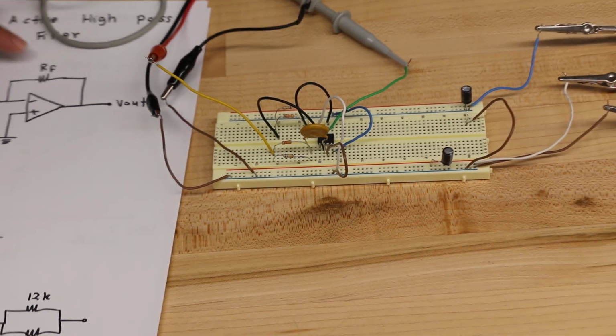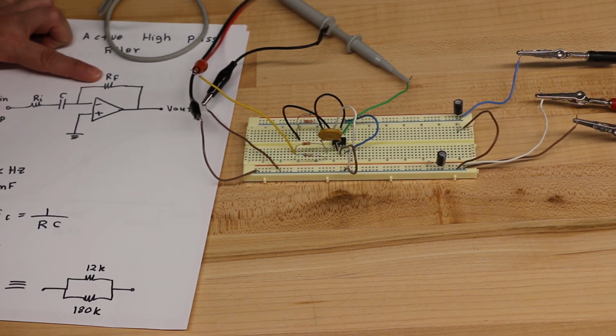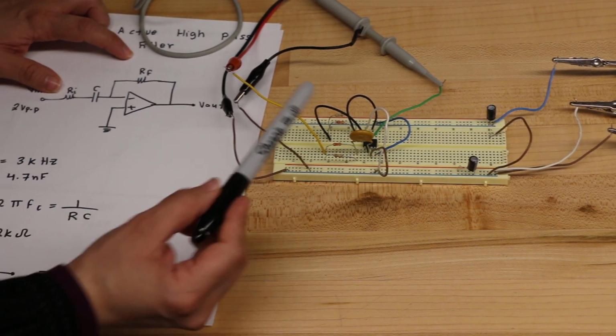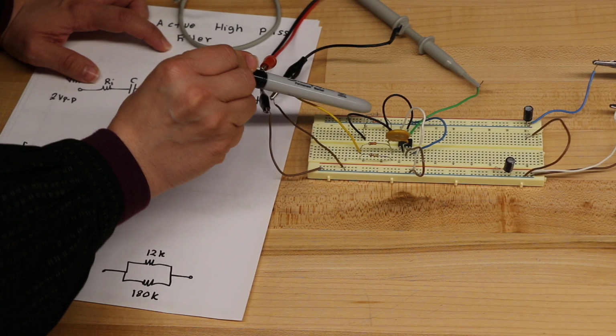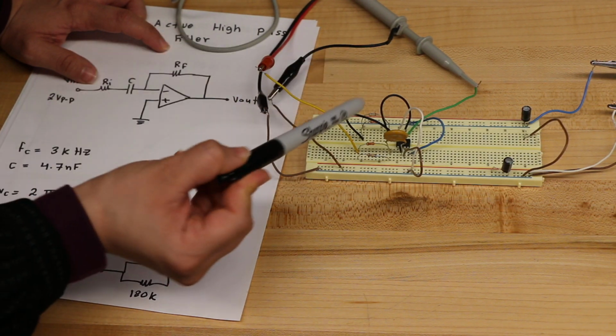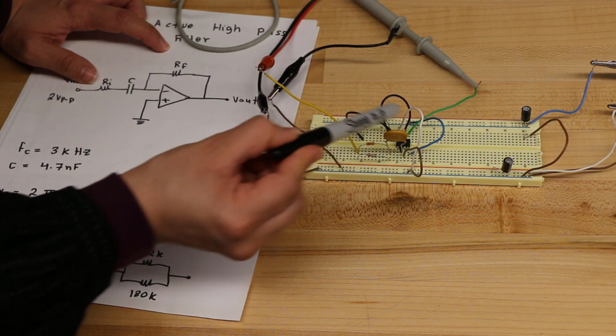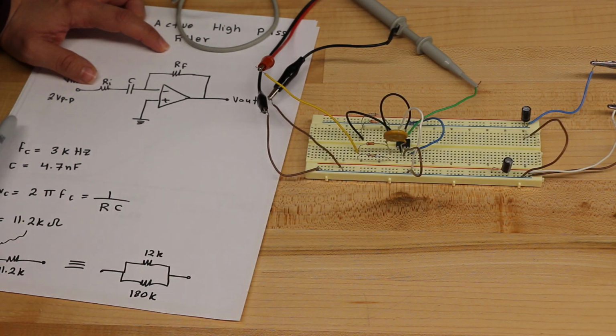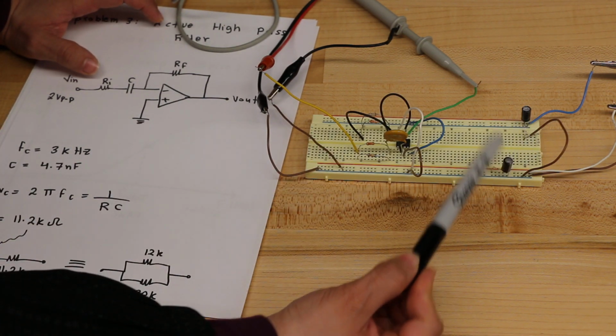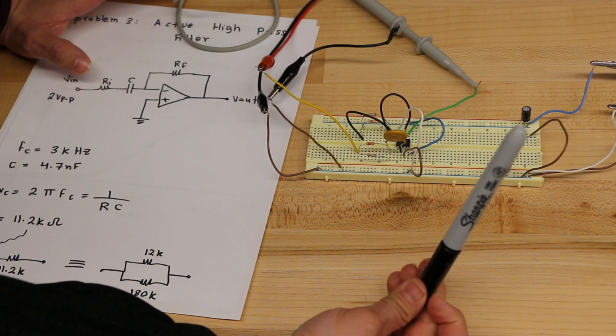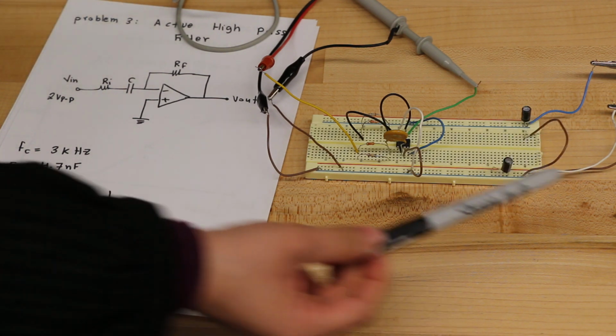And we don't forget the feedback resistor. The feedback resistor is 12K in parallel with the 180K. This side is connected to pin number 2, and this side is connected to pin number 6. I used those 2 capacitors to filter the noise, if you remember from Lab 7.